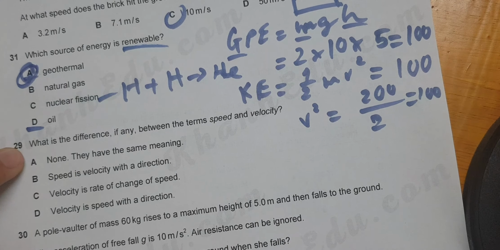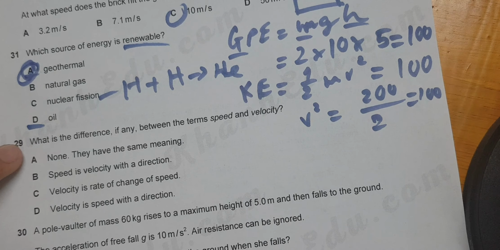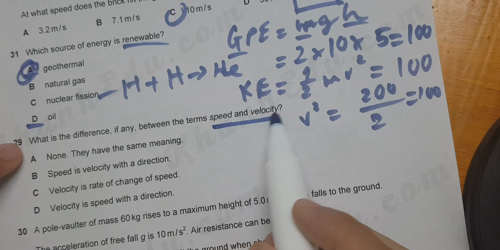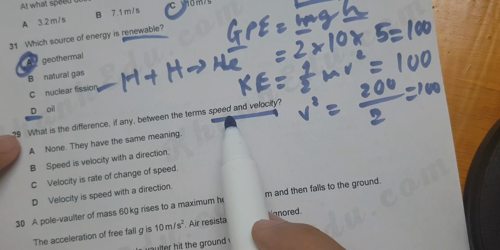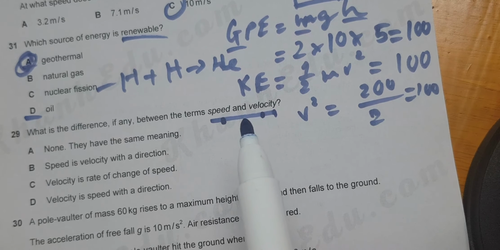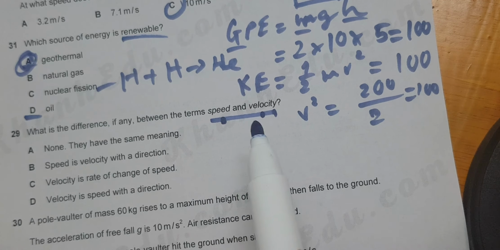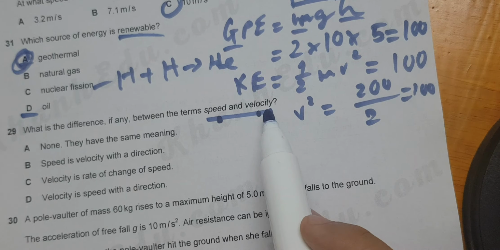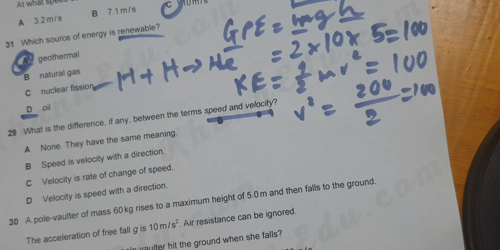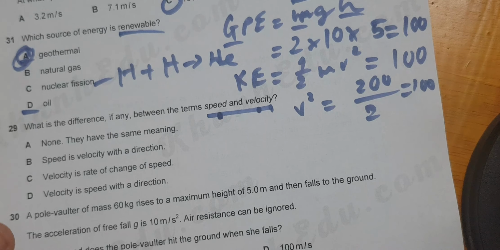Question 29. What is the difference, if any, between the terms speed and velocity? This would be the easier one, because speed is just the simpler version of velocity, whereas velocity has two factors. When we talk about velocity, it is the magnitude.